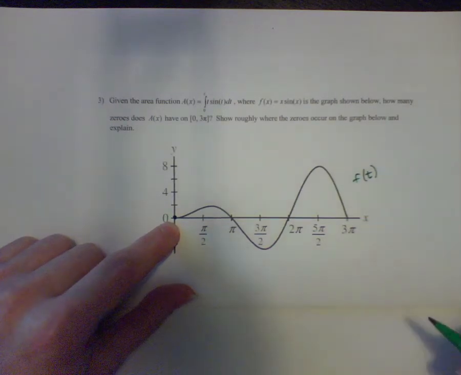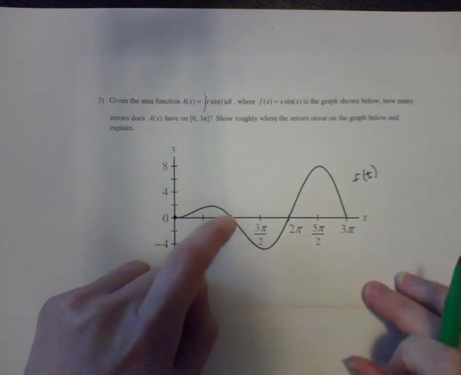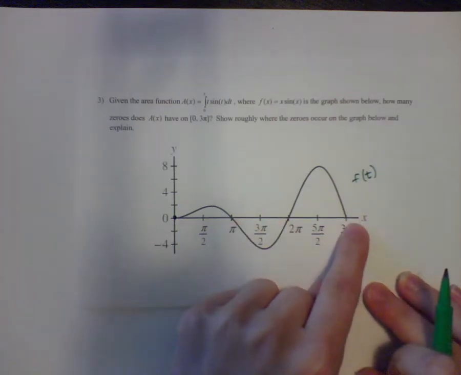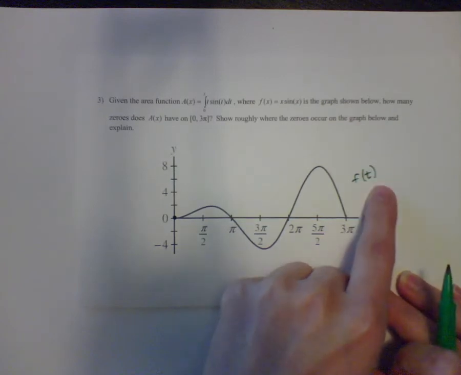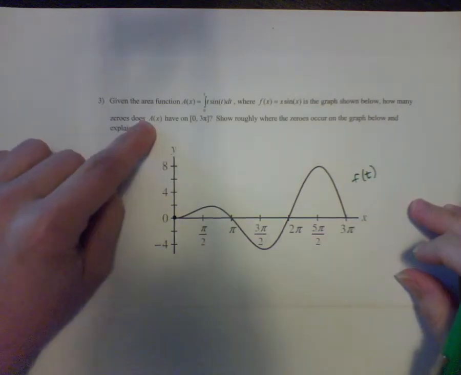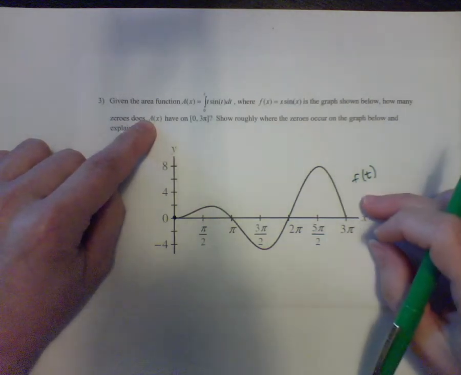Okay, so the first thing I want to point out here is that these are not the zeros. That is this 0, pi, 2 pi, and 3 pi. Those are not the zeros of A of x. Those are the zeros of our f function, which might be something I'm interested in, but in this case it's not what I'm actually interested in. I want to know what the zeros of the area function are, not of the f function.